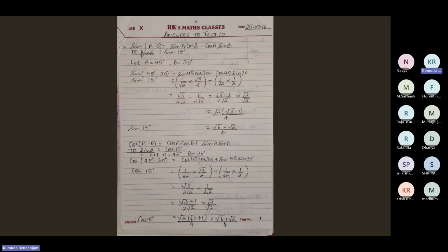We've already discussed the answer to the first one in the last class, but I would just like to repeat that for those who still feel it's not a part of the syllabus. The angle might look like, or the angle is not a standard angle, 15 degrees. But to find the value of sine 15, you will be working with standard angles 45 and 30 degrees or 60 degrees and 45 degrees. To find the value of sine 15 degrees, you'll be working with standard angles and the values of the trigonometric ratios of the standard angles. So it is very much a part of your syllabus.